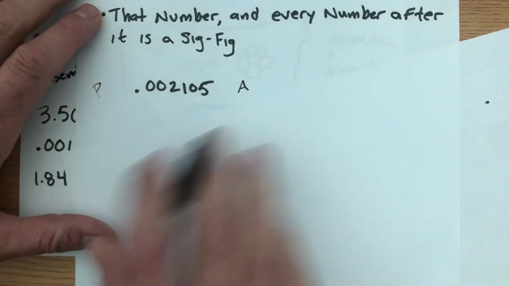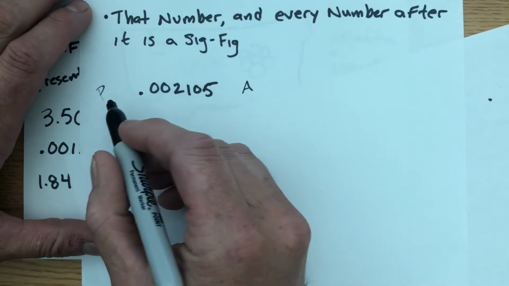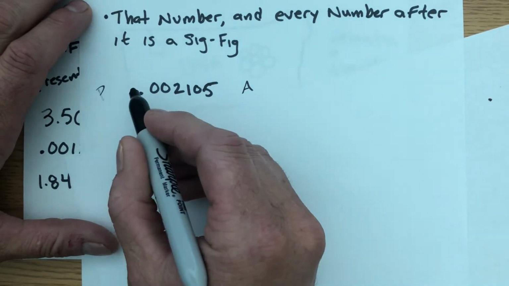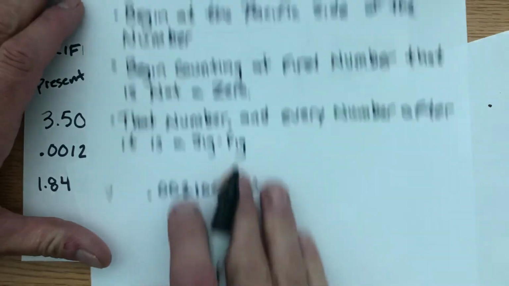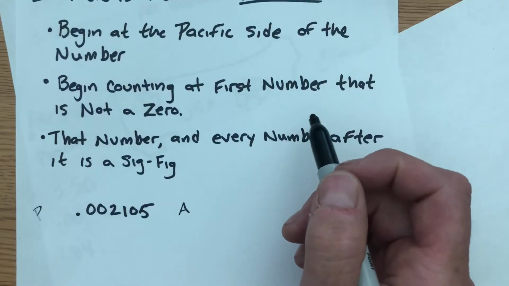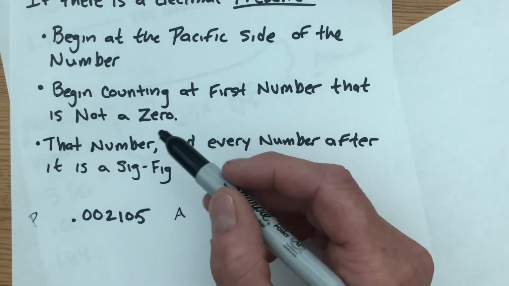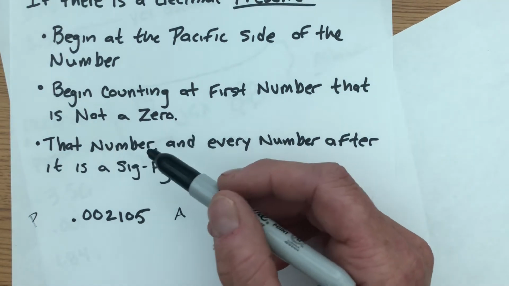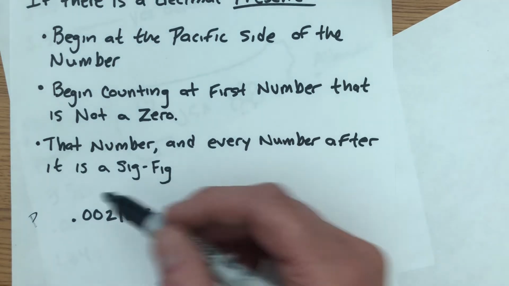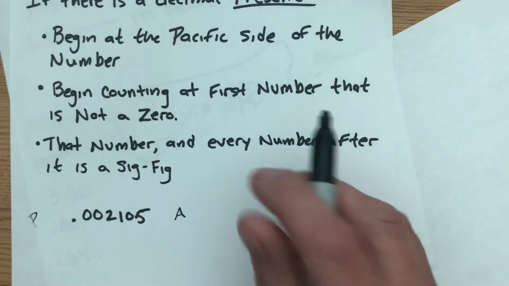With a decimal in the number, you focus your attention on the Pacific side, and you begin counting at the first number that is not a zero. Then once you've started counting, you don't stop counting. You count every other number after that.